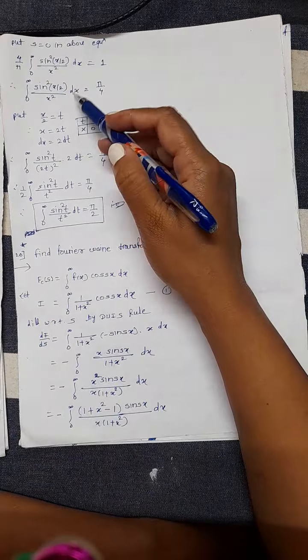Now this 2 square becomes 4, and this 2 to the 4 gets cancelled, 1 by 2 take outside, and it becomes integration 0 to infinity sine square t upon t square dt is equal to pi by 4. Now take 2 on that side, we get integration 0 to infinity sine square t upon t square dt becomes 2 to the 4, pi by 2. Okay, this is the answer.